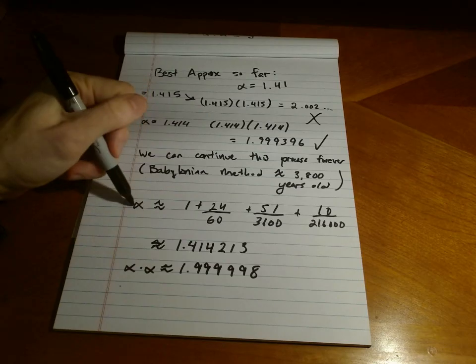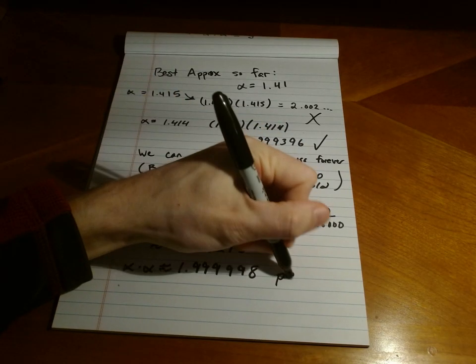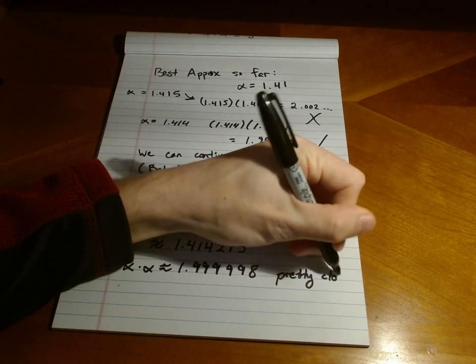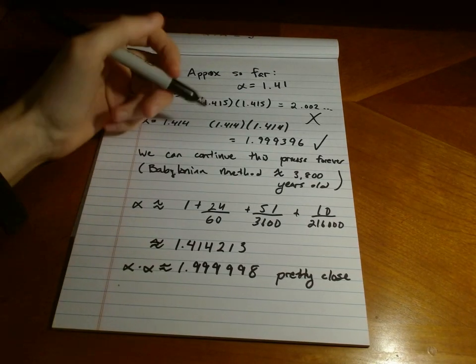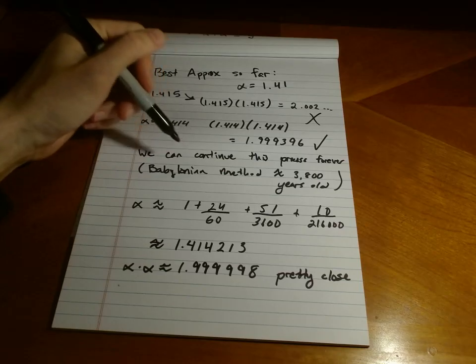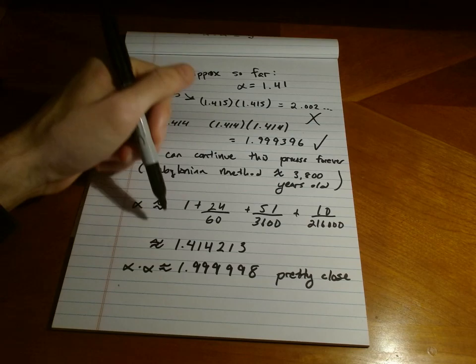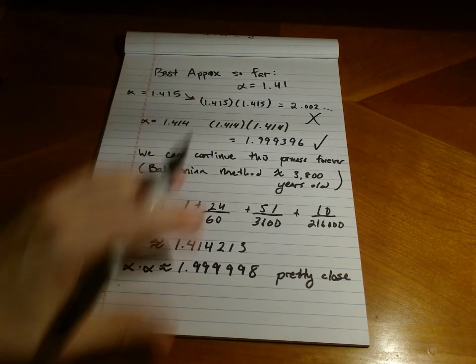Whenever you square this thing, this is about what you'll get, which is pretty close to 2. Pretty close. Okay? But remember what I said, we can continue on with this process forever. It would never stop. We can keep on finding a better and better decimal approximation. Okay?